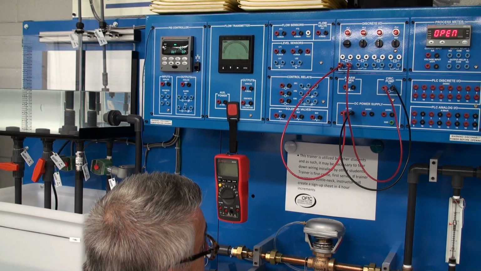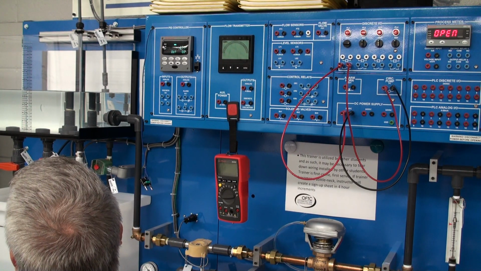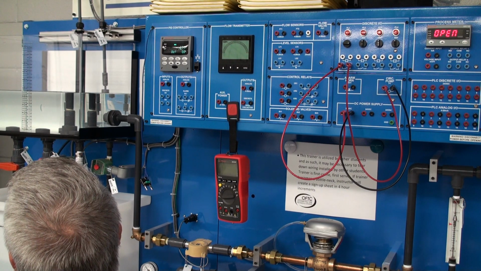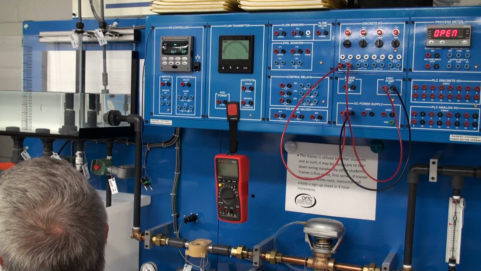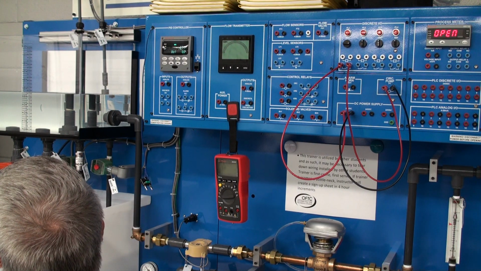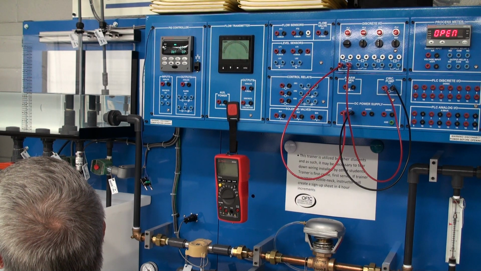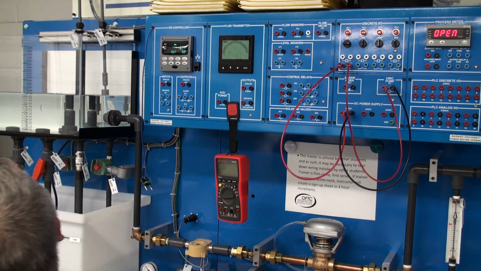And what I'm going to do is increase the flow here and try to get us back to where we're maintaining 5 inches. We're still falling now. Still falling, and looks like we're about maintaining now, so I'm going to have to increase a little more to hopefully rise.